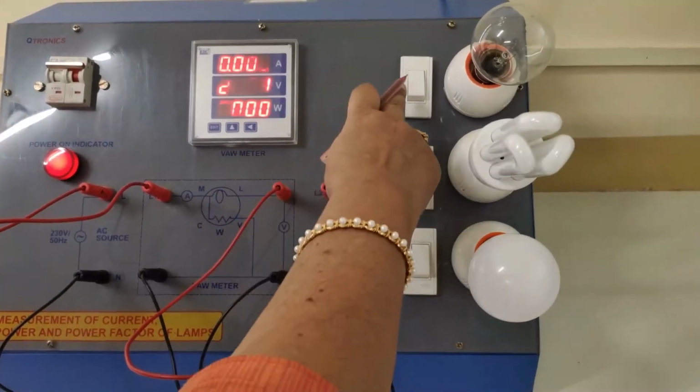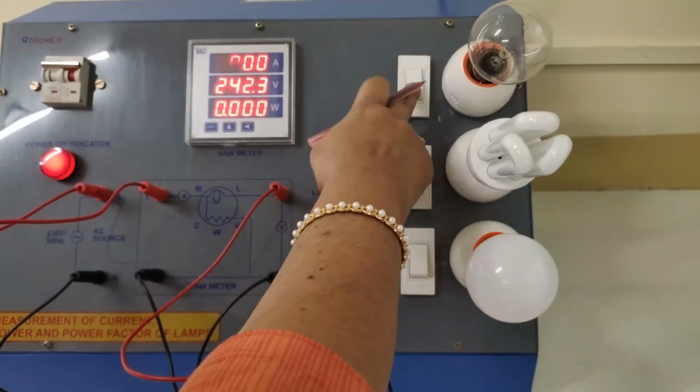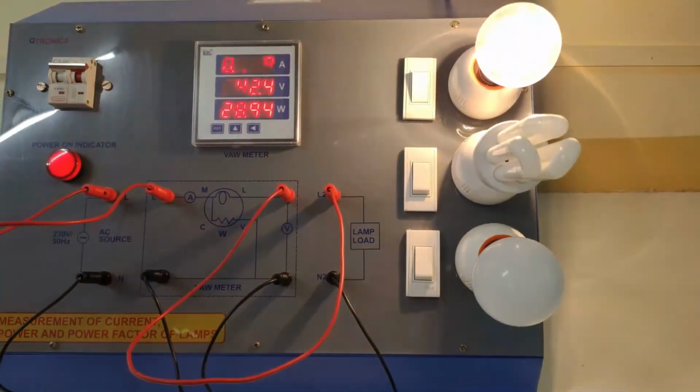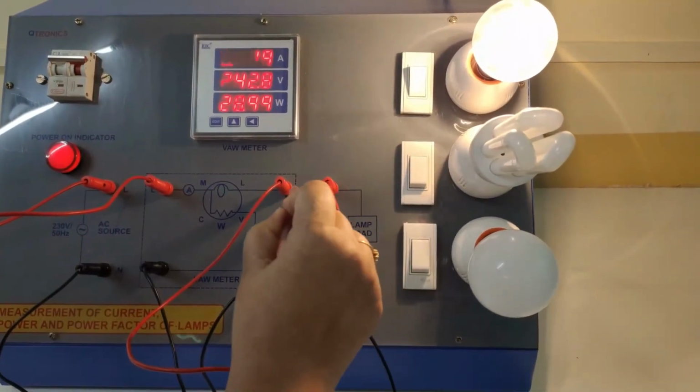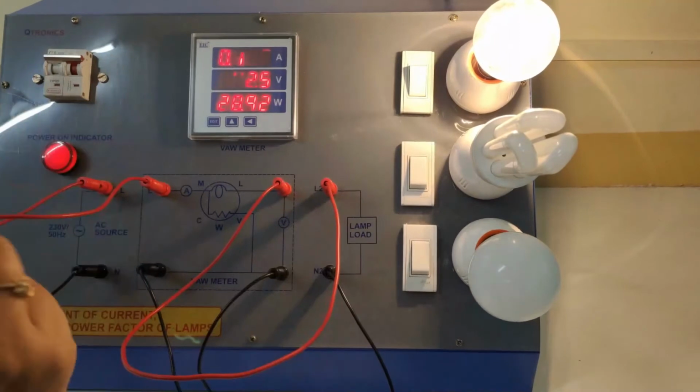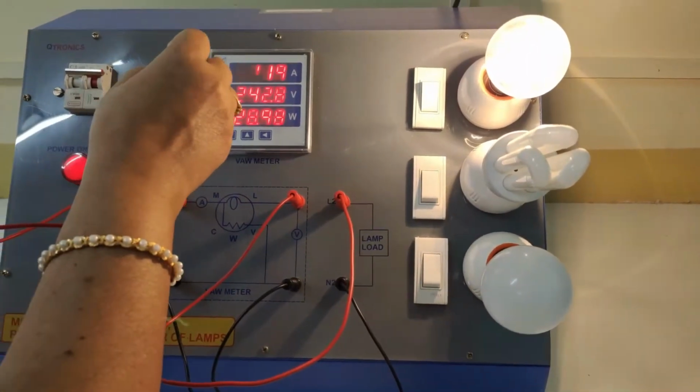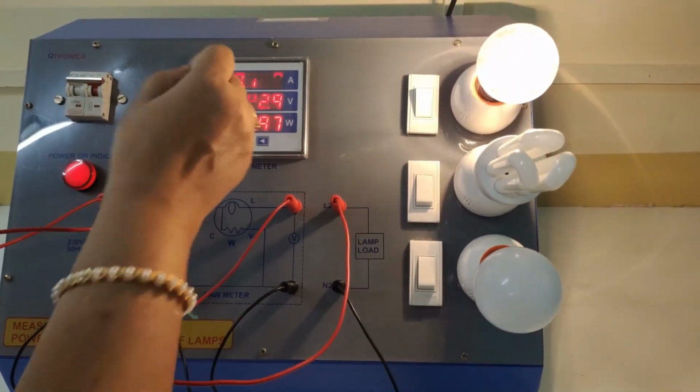Now we make use of the switch to turn on the incandescent lamp. Internally this point is connected to the incandescent lamp. You can see the current reading is 0.119.